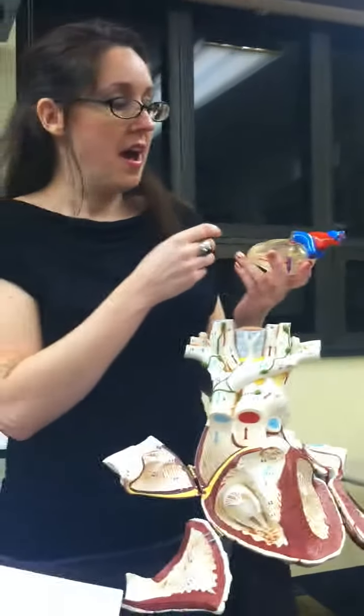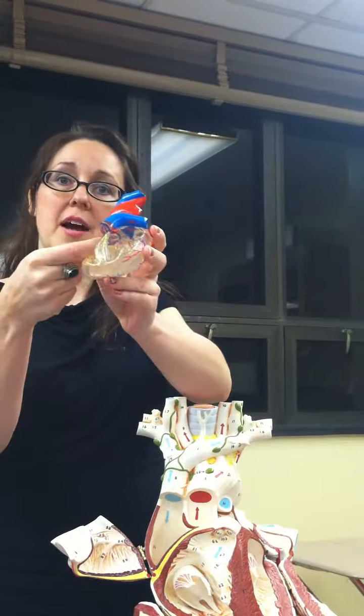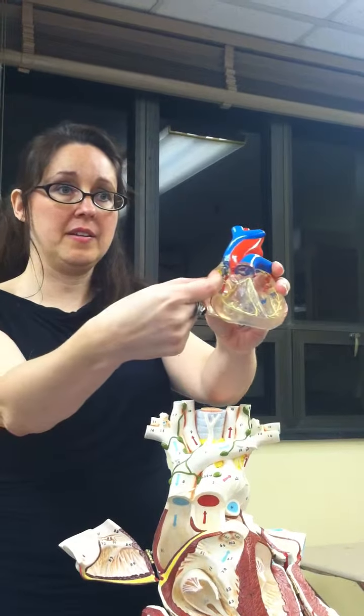Now for the conduction system, it's this model, it's all the yellow. The SA node is this yellow circle at the top of the right atrium. SA node.